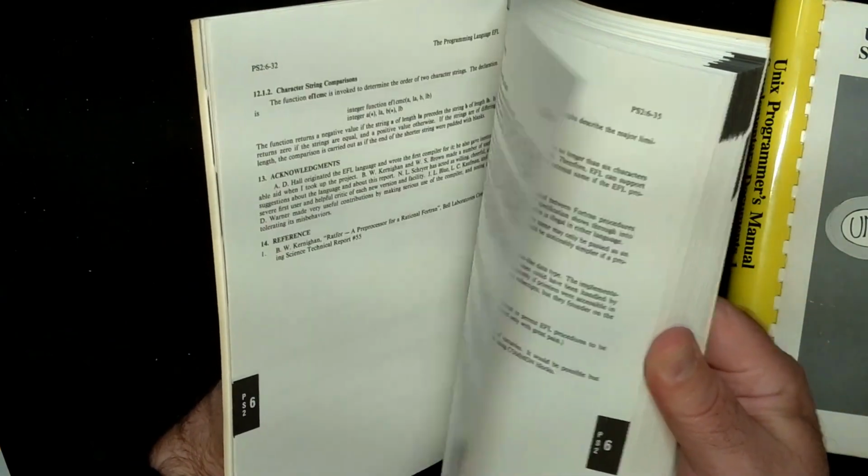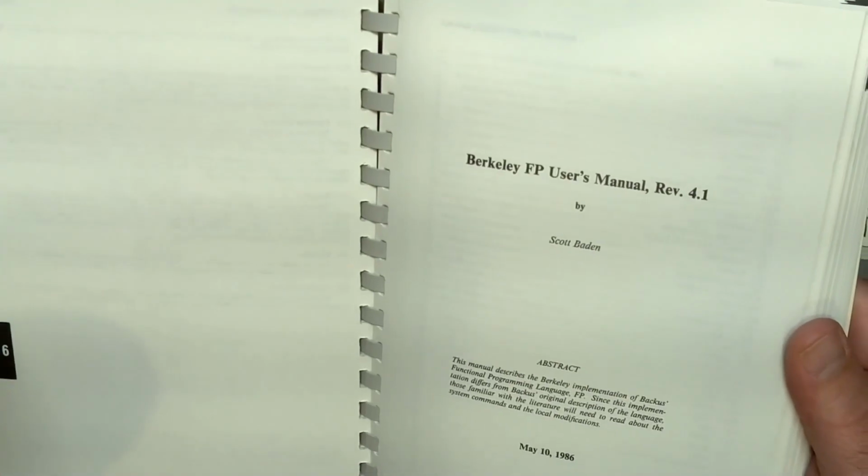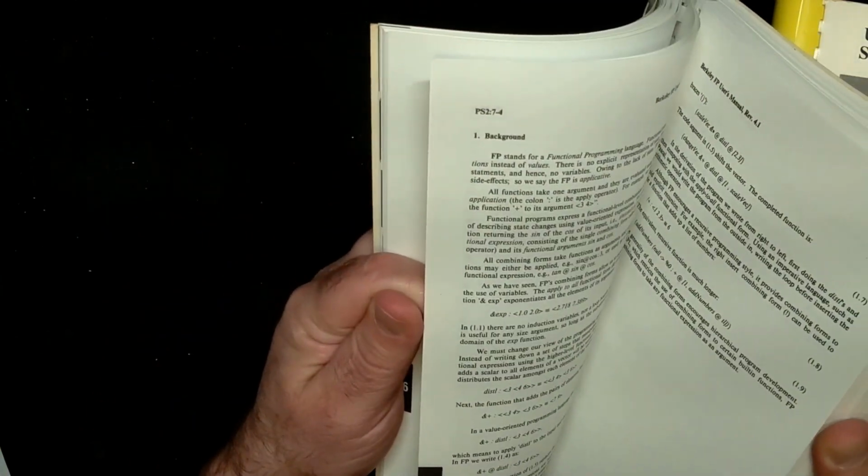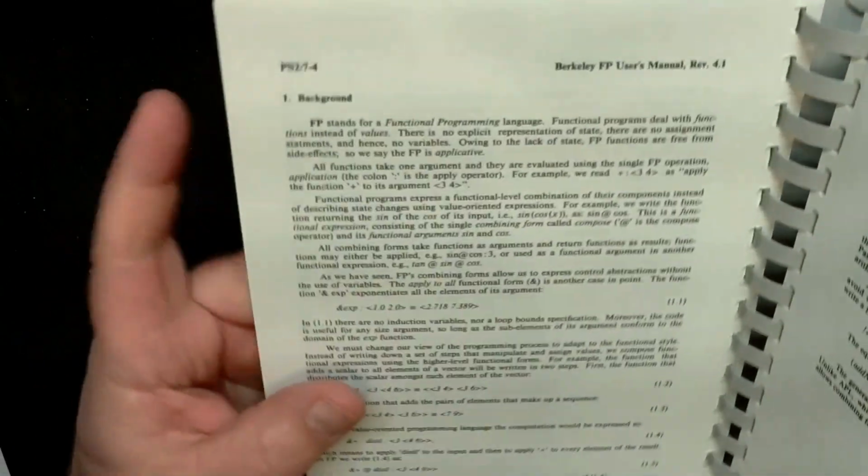PS2, more of the same, just more papers, more documents about stuff that you can do and how you could do it. Berkeley FP, I don't know what that is. I don't remember what that is. What the heck is FP? Well, let's read the background. Functional programming language. Ooh.